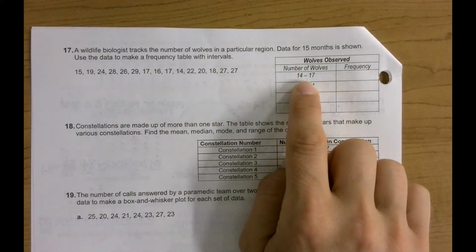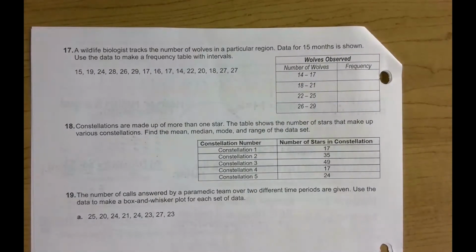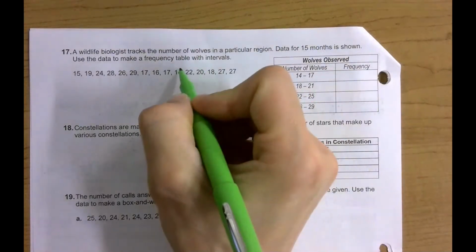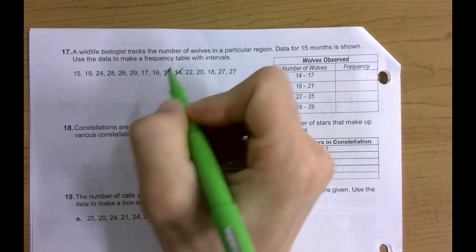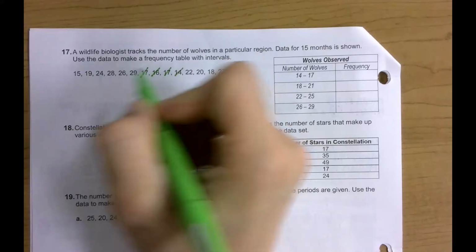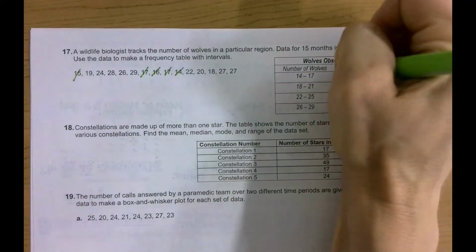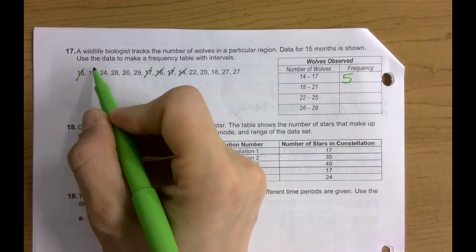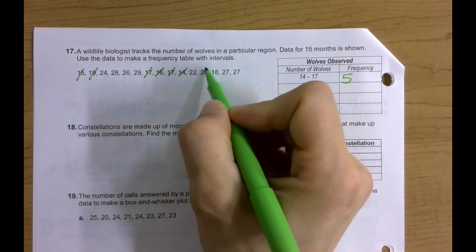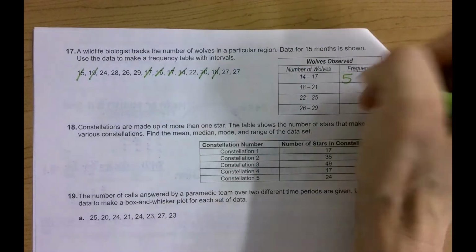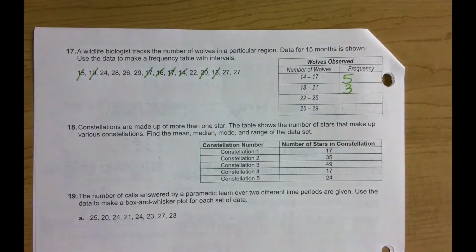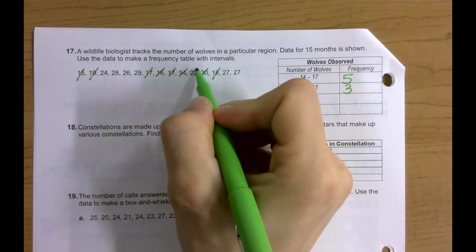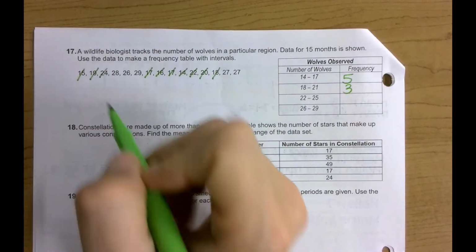14 through 17 is our first interval for the number of wolves. So I just go through, count how many have the numbers 14 through 17. So here's 1, 2, 3, 4, 5. 18 through 21: 1, 2, 3. 22 through 25: 1, 2.